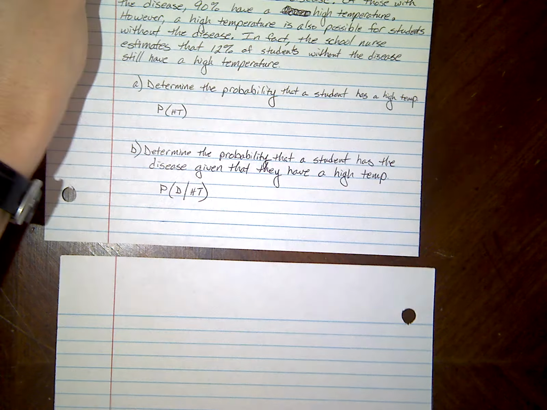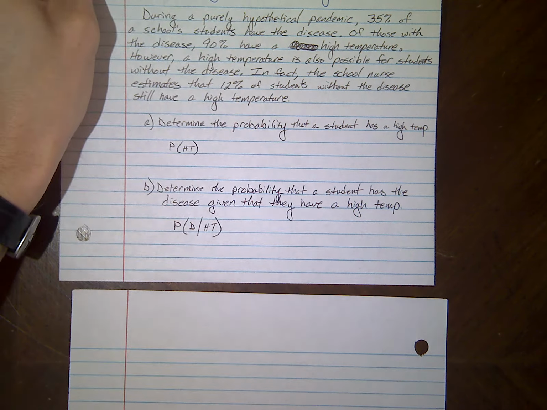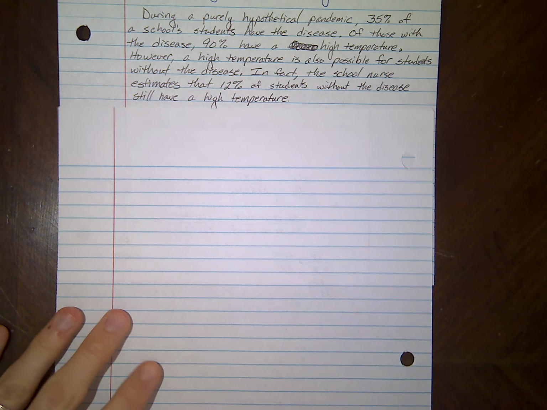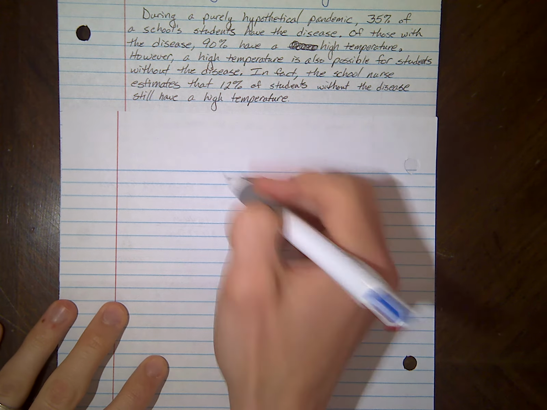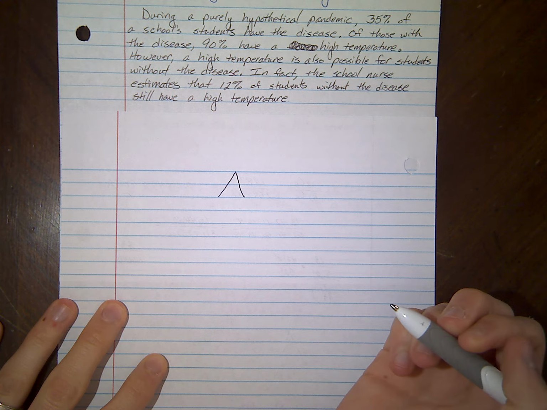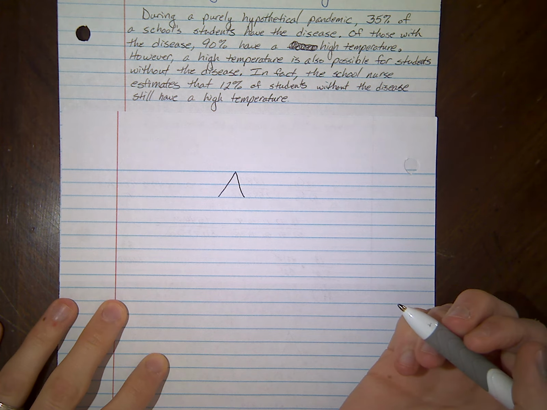I didn't leave space here on my paper, so we'll just go like this. So with a tree diagram, you obviously have your first branch going on.